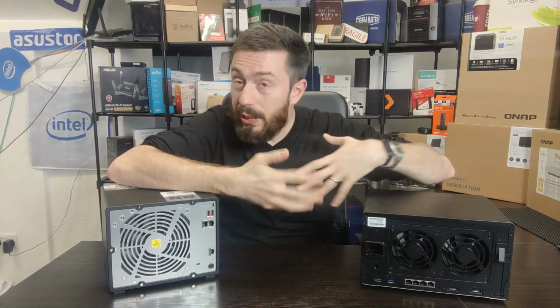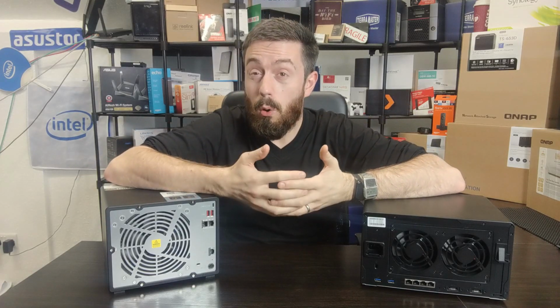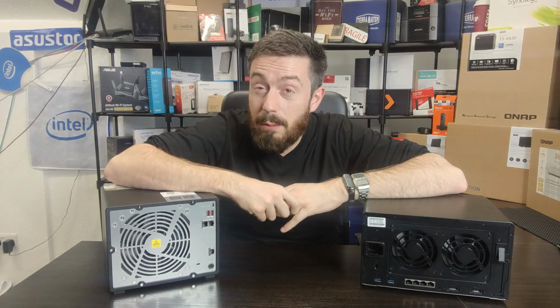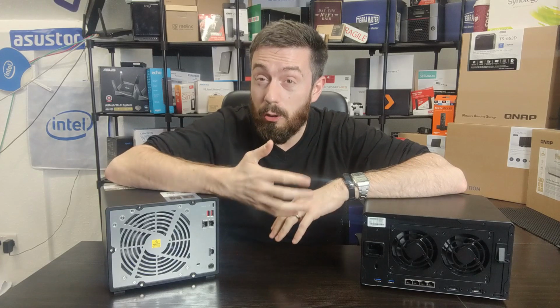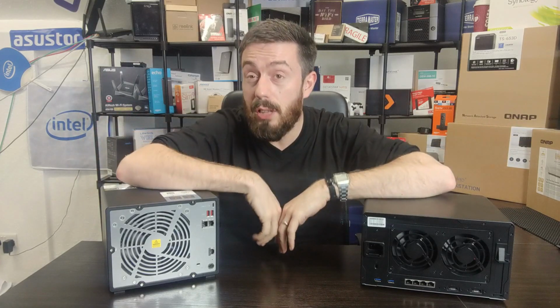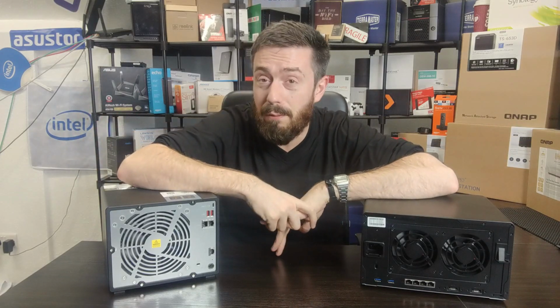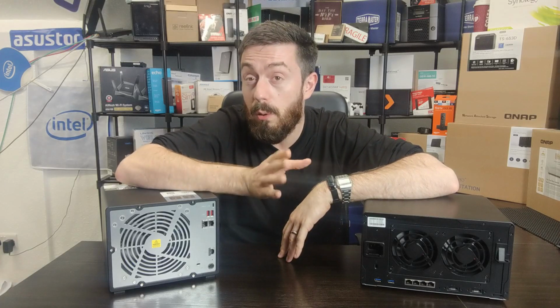Now, obviously, if you use hard drives of more enterprise nature, some larger ones, knocking around 8 TB and above, chances are the hard drives are going to make more noise than these systems. So if you're going to go for the bigger drives, it becomes less of a problem. But it's definitely something to note.